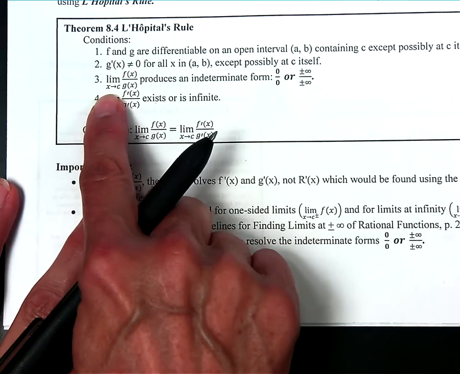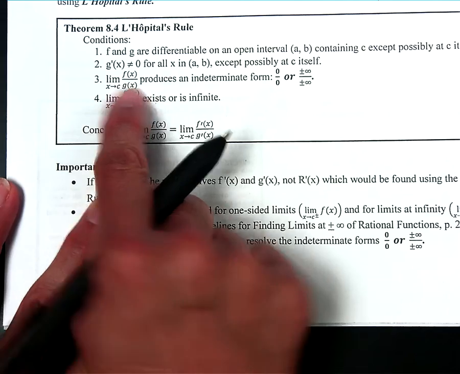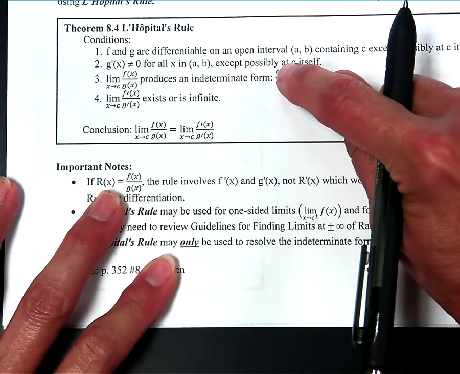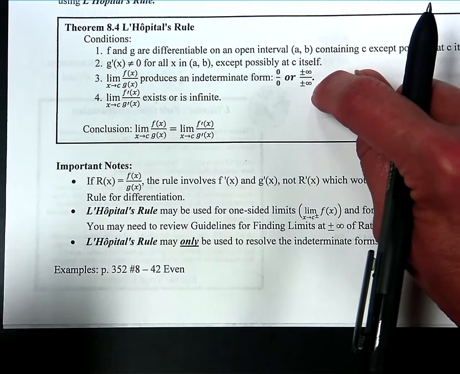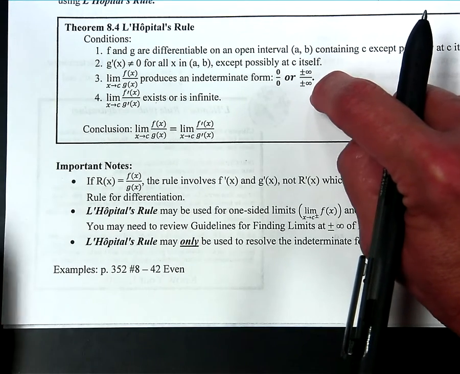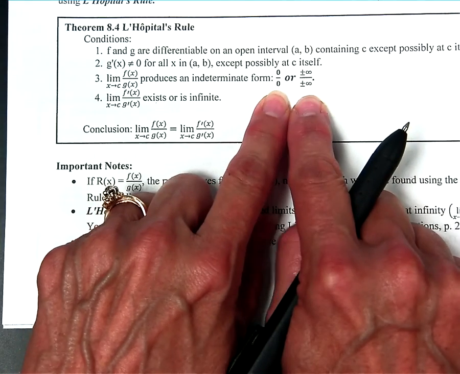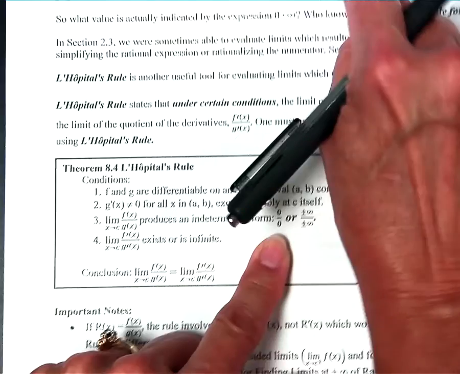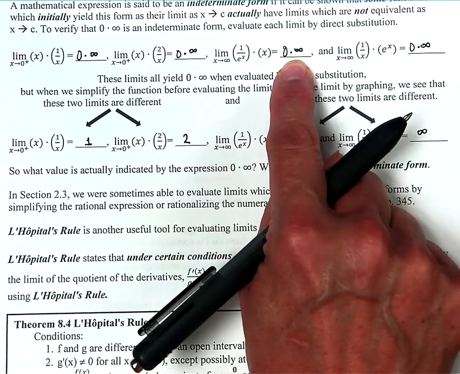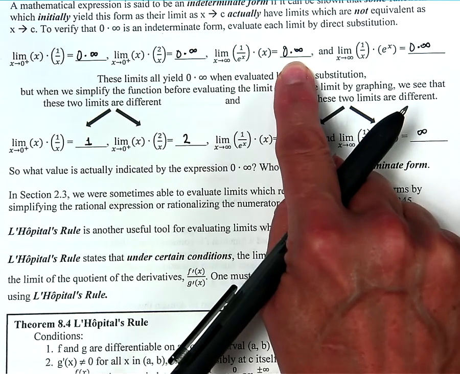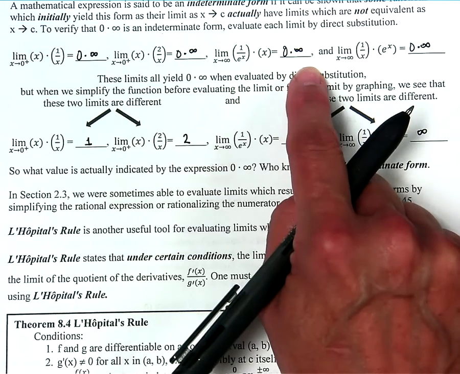If the limit as x goes to c of f of x over g of x produces either 0 over 0 or plus or minus infinity over plus or minus infinity. In other words, L'Hopital's rule is only going to work for these two scenarios. It wouldn't have helped us up here because we didn't have 0 over 0 or infinity over infinity. So we're still going to have some indeterminate forms that can't be resolved even by L'Hopital's rule.